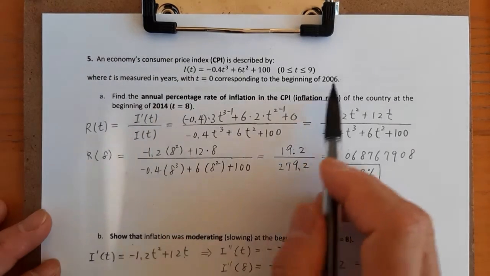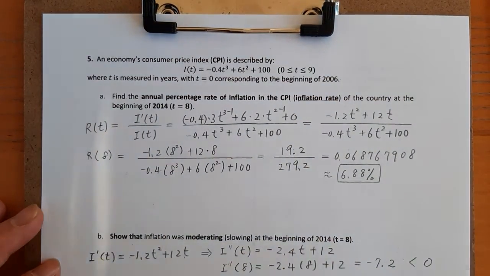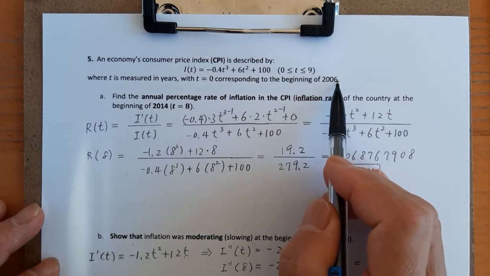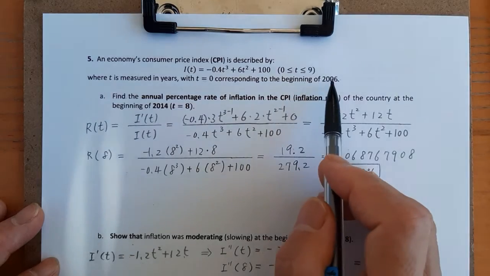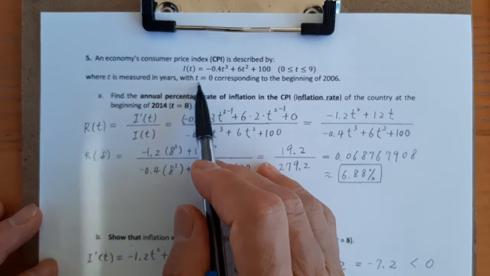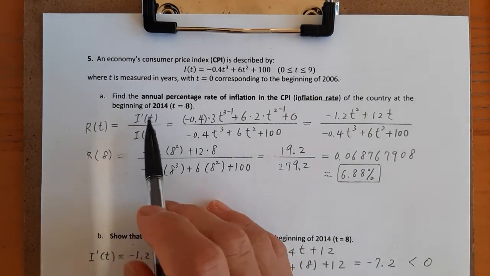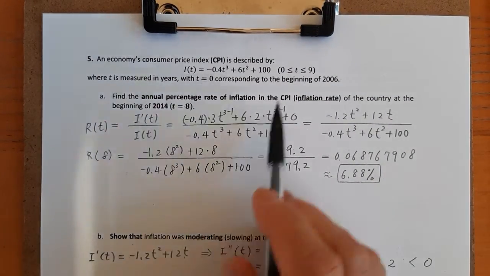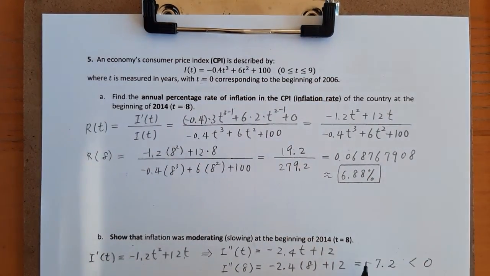From 2014 minus 2006 is 8 years. If t equals 0 is 2006, you add 8 and get 2014. So t equals 8 corresponds to 2014, and t equals 0 corresponds to 2006.